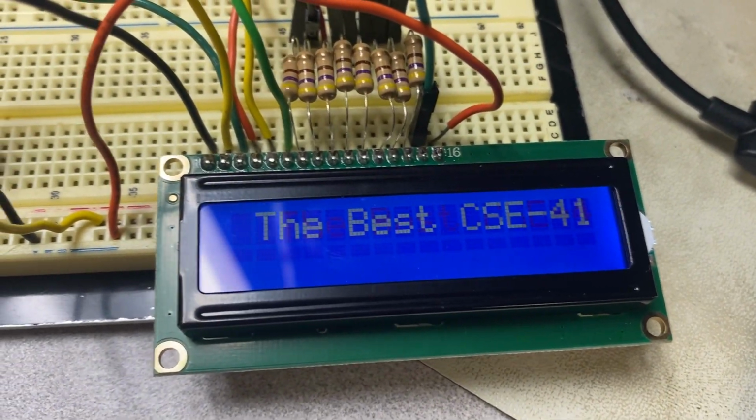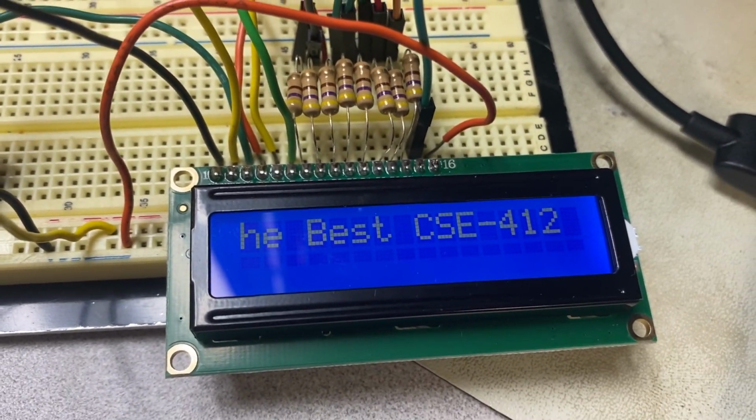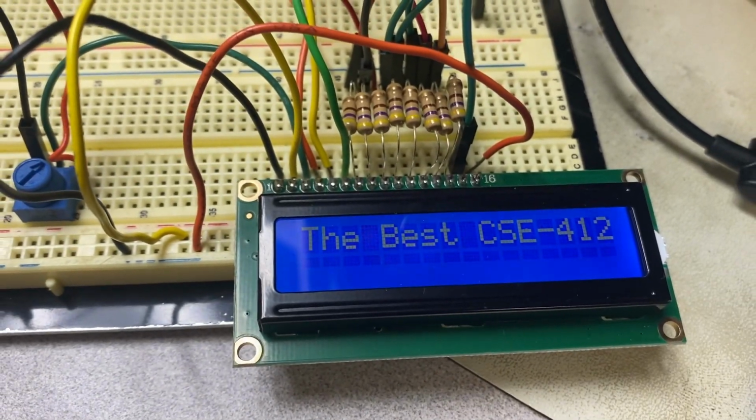And whenever I press any key, it will stop scrolling. So I'm gonna press just a random letter, and there it stops. And it'll return back to the menu. And I can press L again, and it'll reset the scroll.